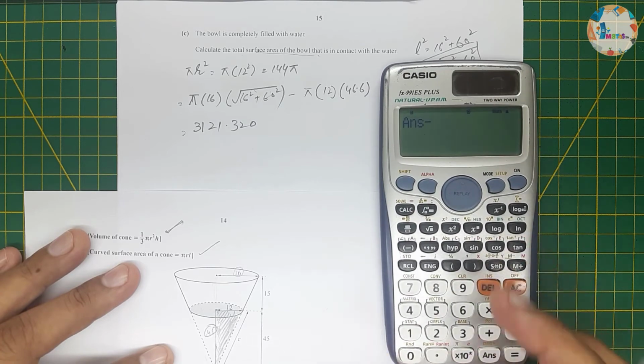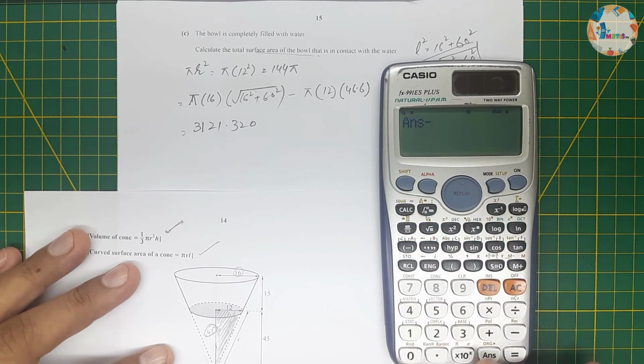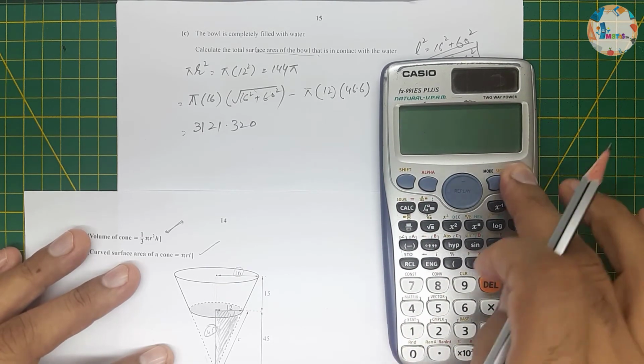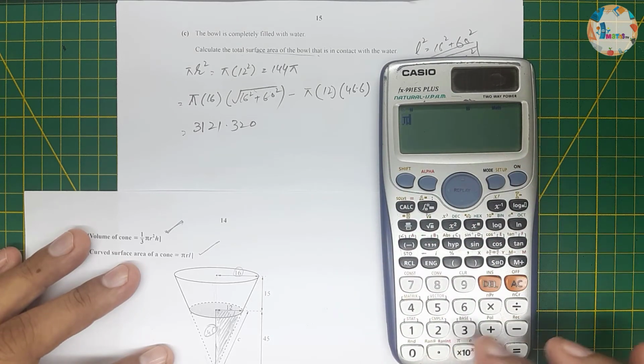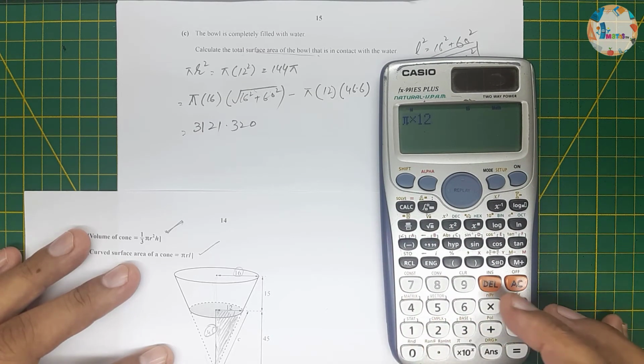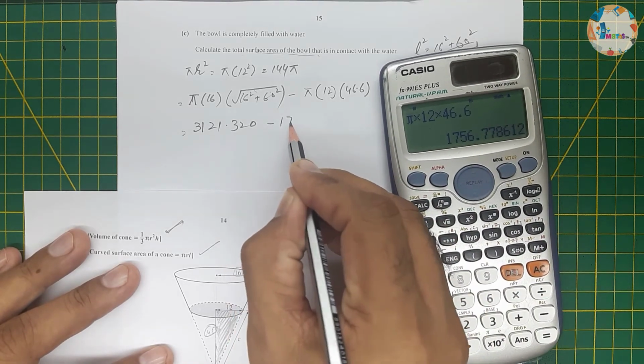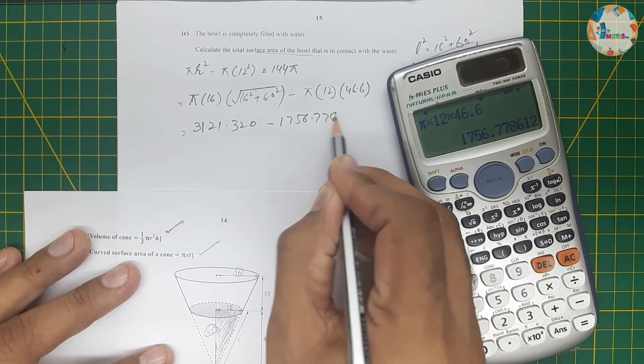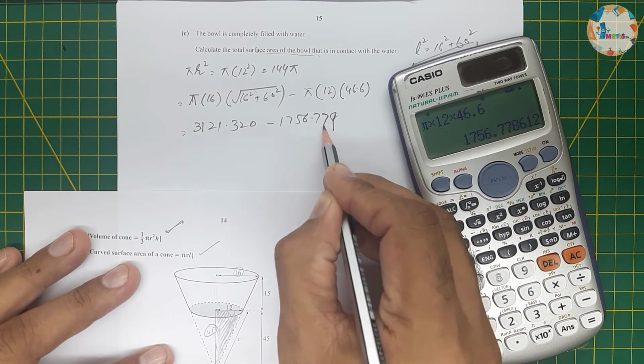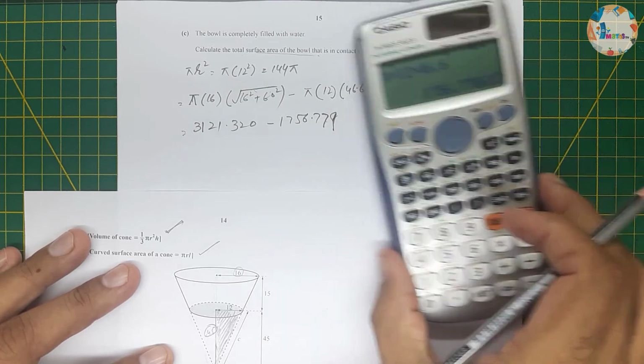So minus pi, I will calculate this separately: pi into 12 and into 46.6, and this will be equal to 1756.779. So this one I have taken.